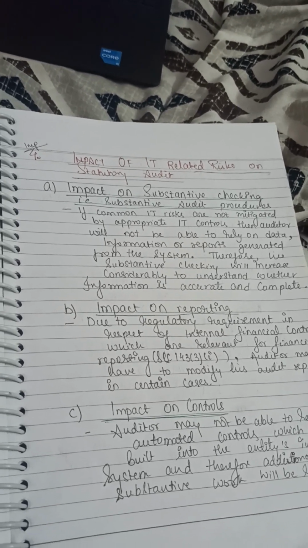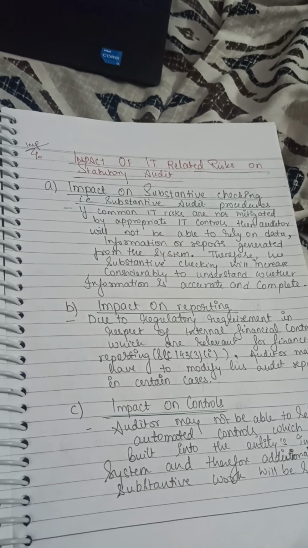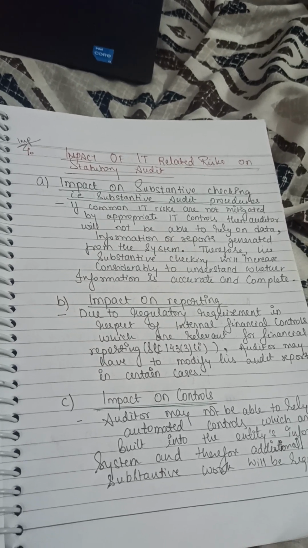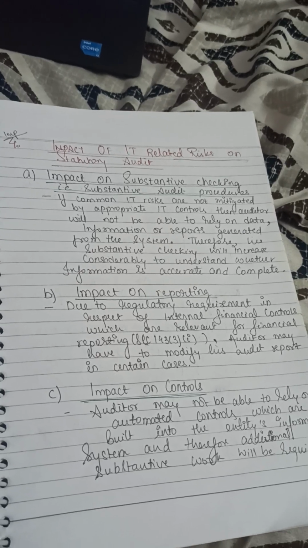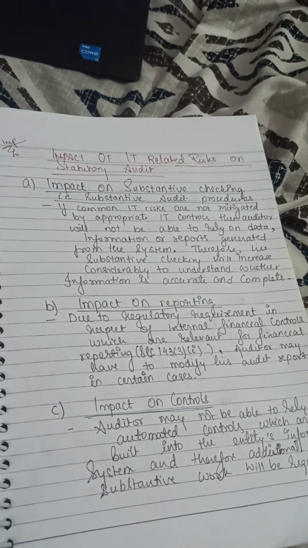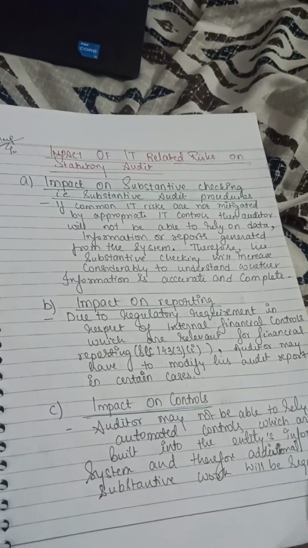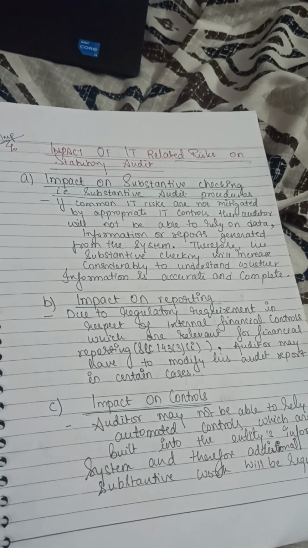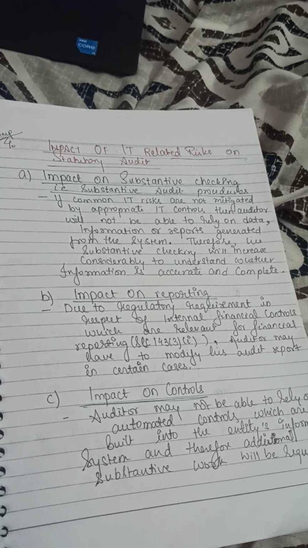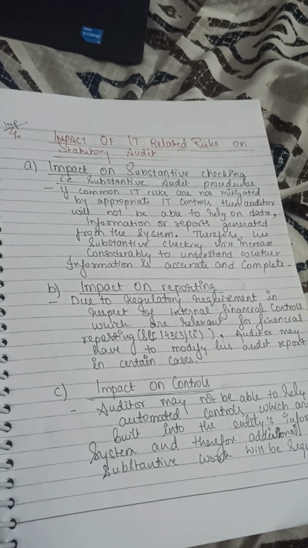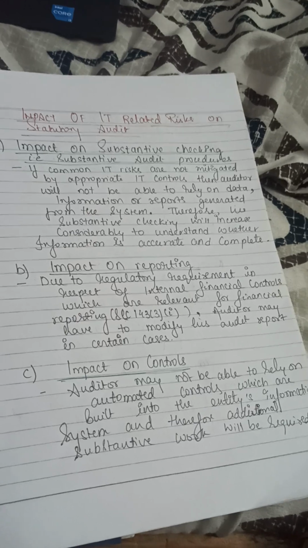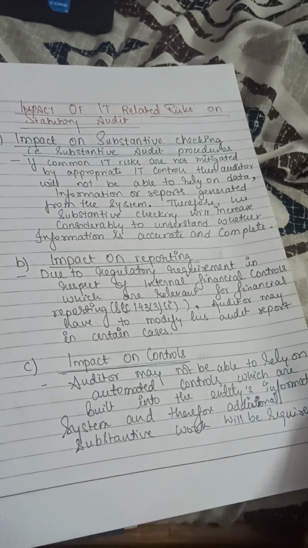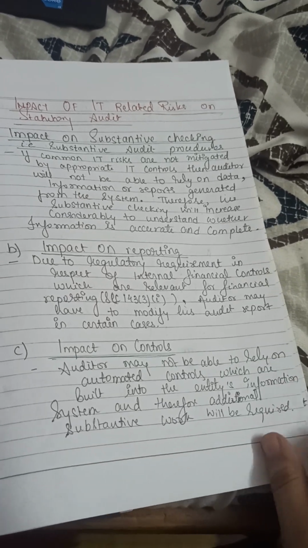Impact on reporting. Due to regulatory requirement in respect of internal financial controls which are relevant for financial reporting, section 143 subsection 3 clause (i), auditor may have to modify his audit report in certain cases. Impact on controls. Auditor may not be able to rely on automated controls which are built into the entity's information system, and therefore additional substantive work will be required.